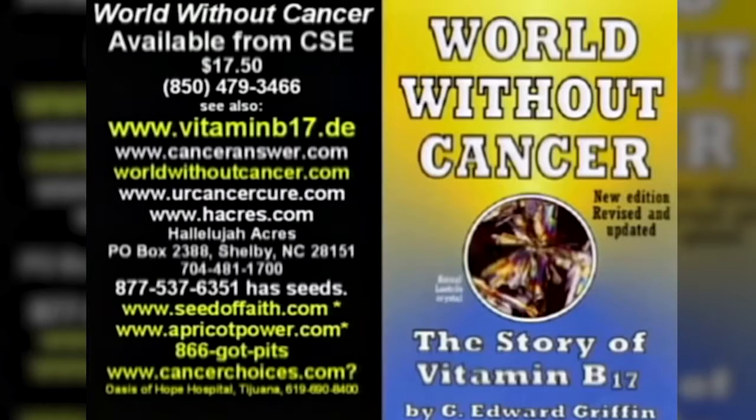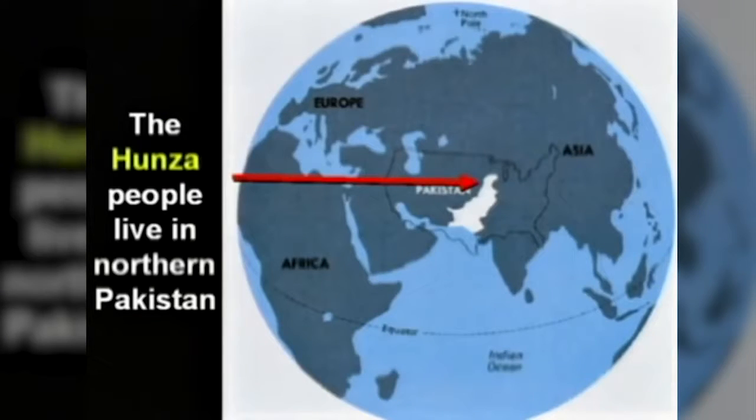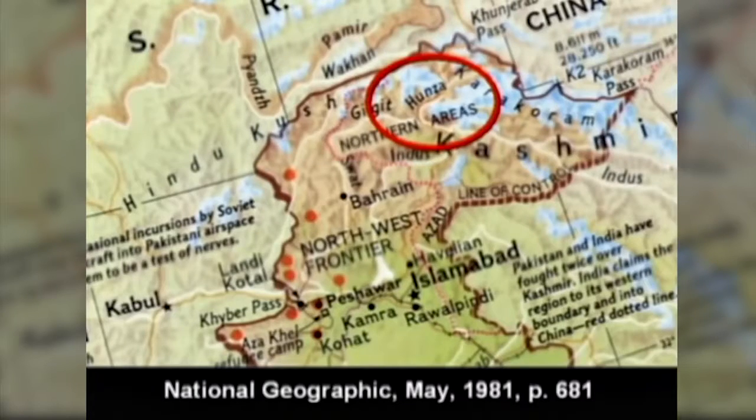God not only told him what to do and how to live before the flood, he also told him what to eat. He gave him a perfect diet. There's a tribe of folks in northern Pakistan called the Hunza. The Hunza people never get cancer. When the tribe was first discovered, their average age was 160.